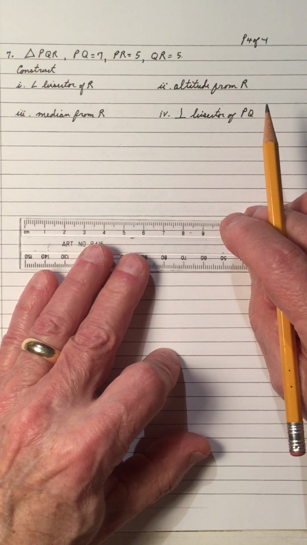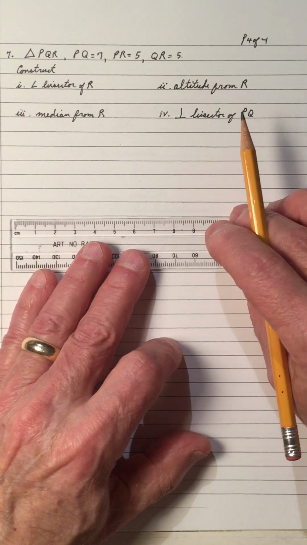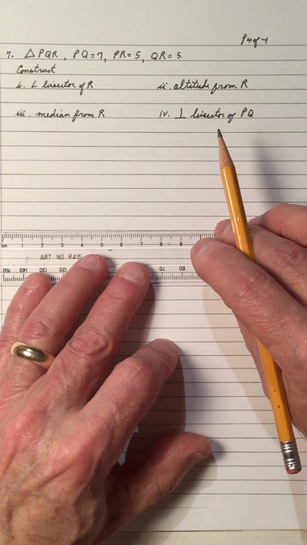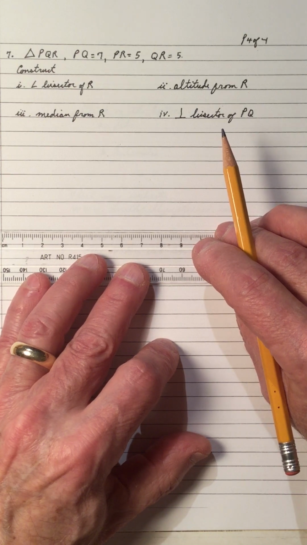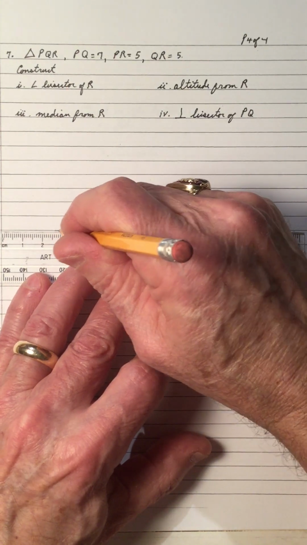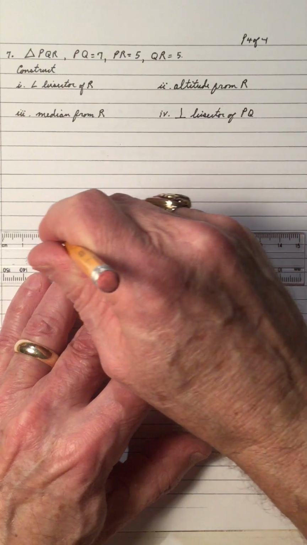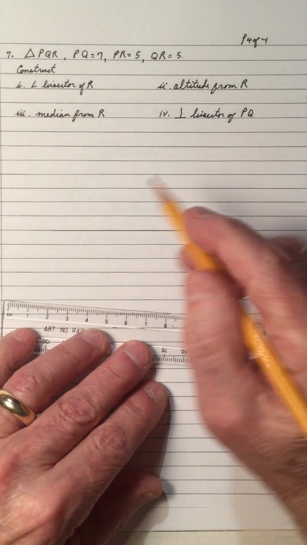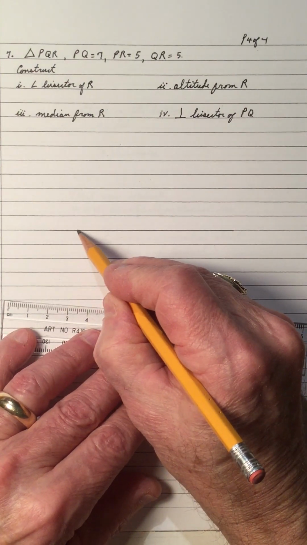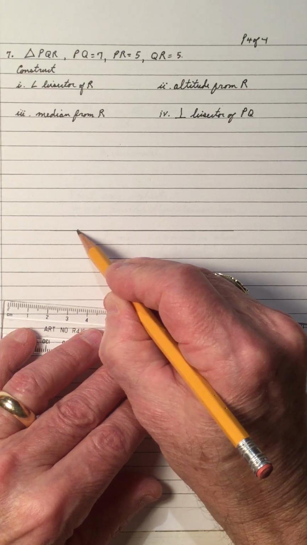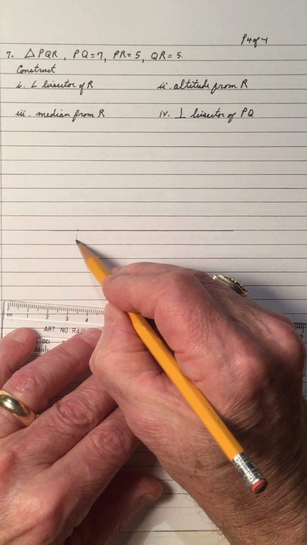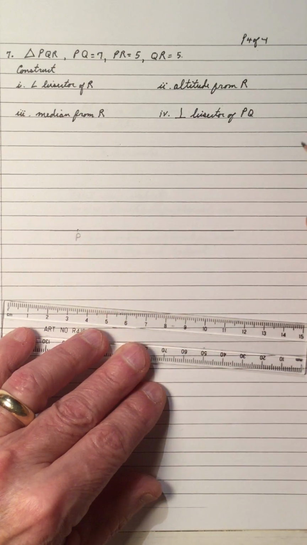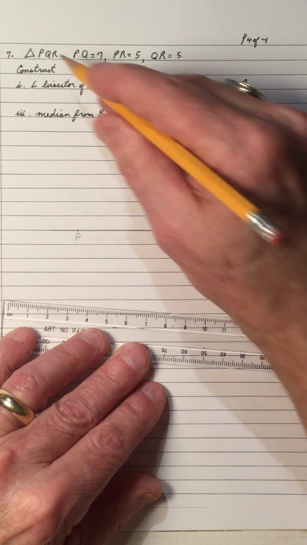Let's draw it right here. Okay, there we go. I just made it longer. So again, I've got a triangle PQR.